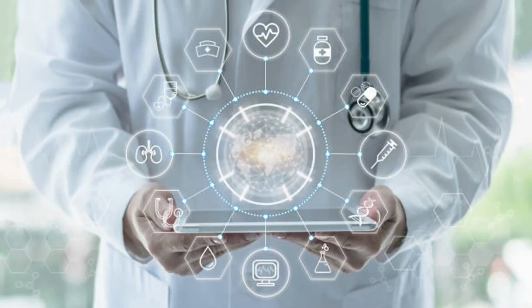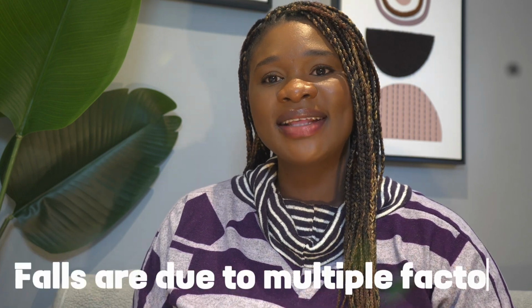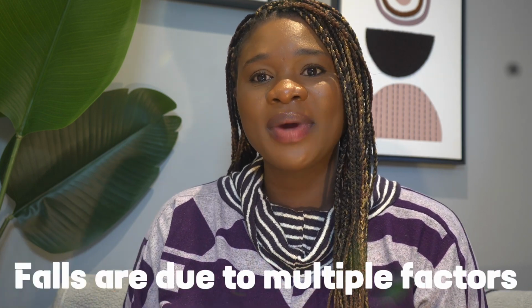It can be as a result of intrinsic factors and extrinsic factors. That's big English. Basically, there are things that could make someone fall. It could be as a result of what's happening within the person's body, or external things like medications and the environment.